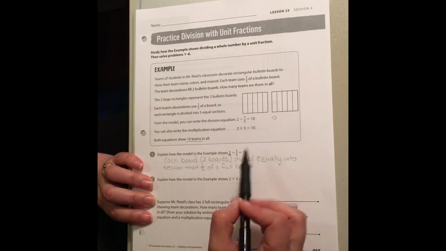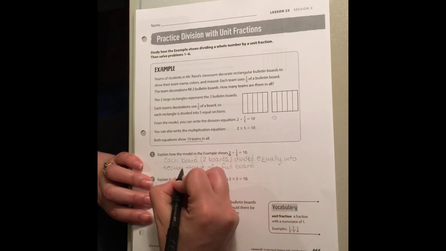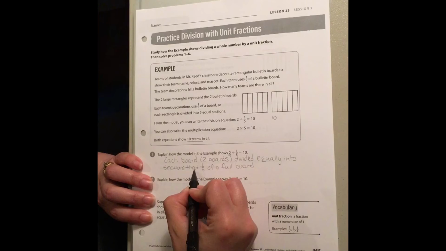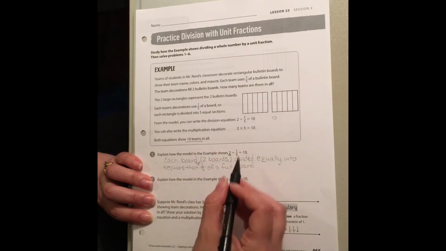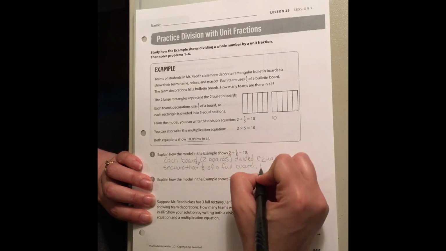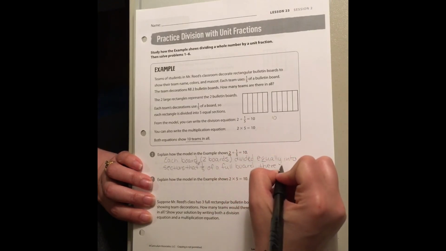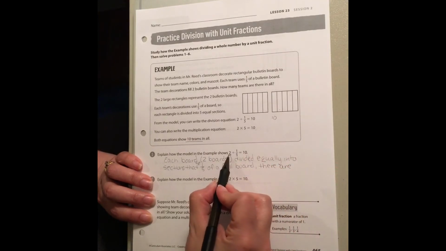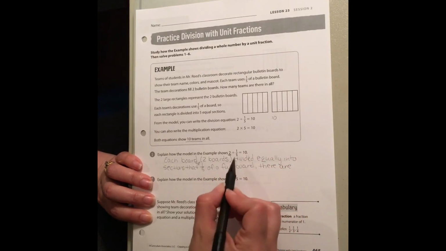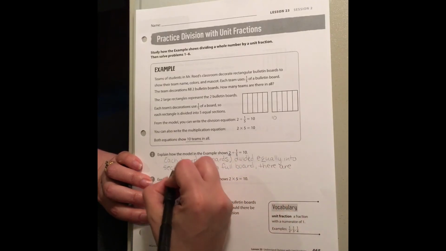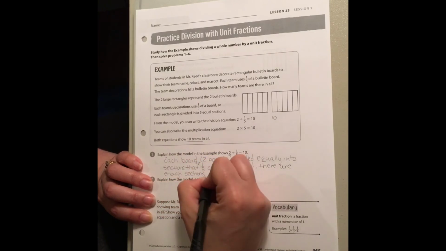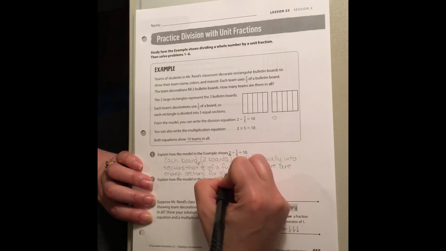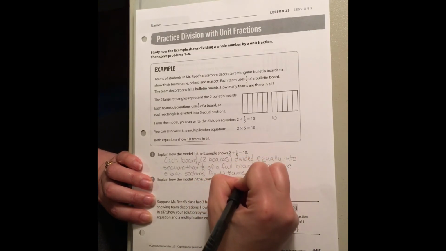So when each board was divided equally into sections that are 1/5 of a full board, there are enough sections. When two boards were divided into sections that are each 1/5, there are enough sections for 10 teams.